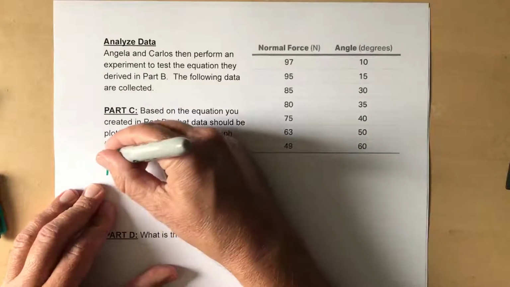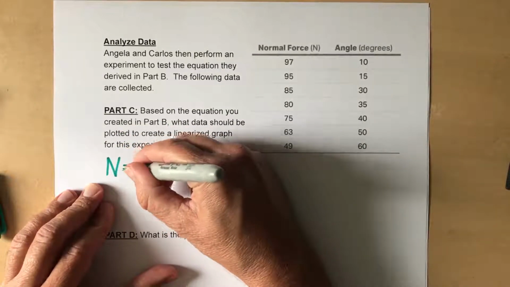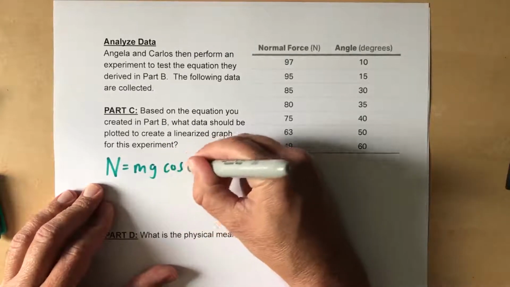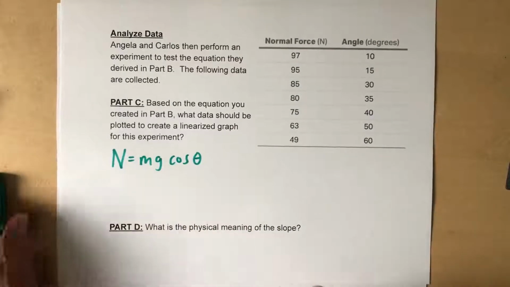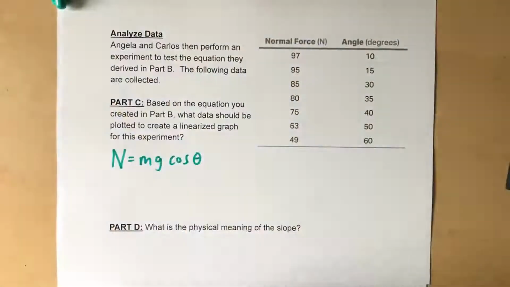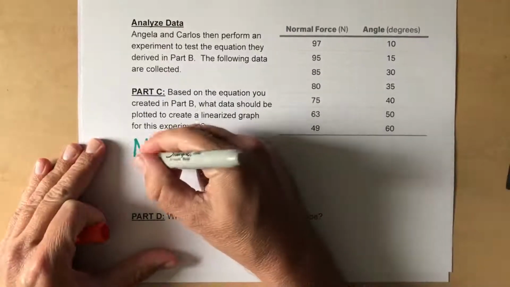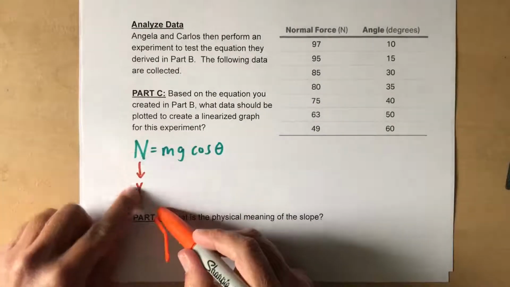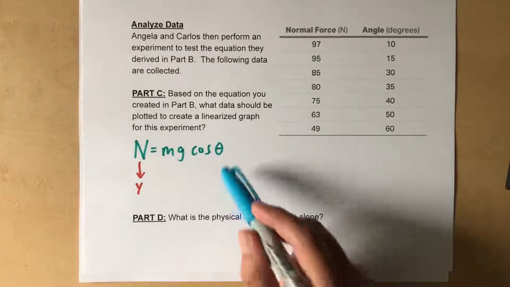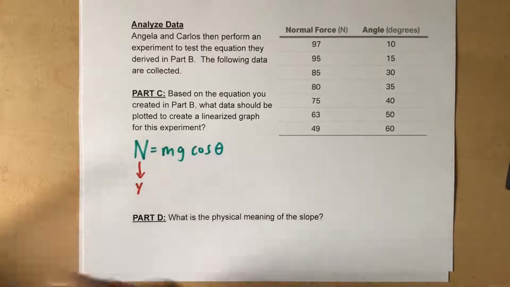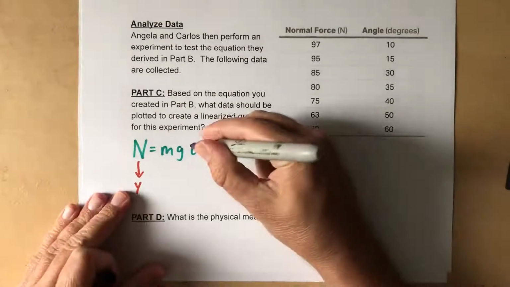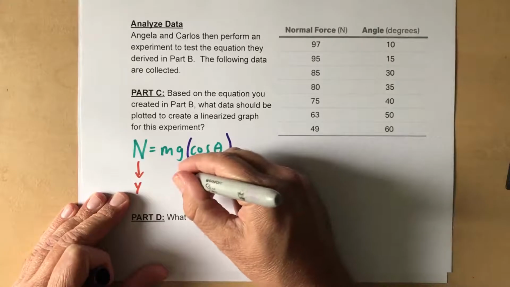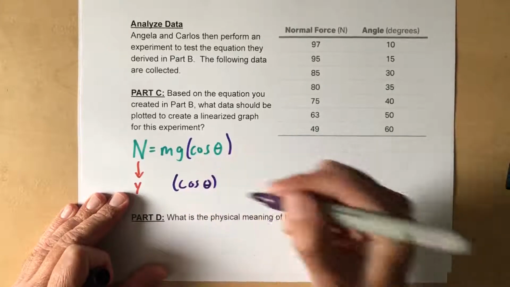Remember, the equation we got on the other page was the normal force is equal to mass times gravity times the cosine of the angle. So we want this to look like a line equation. This can be our y, so we'll put normal force on the y. But what about angle? Well, it's cosine of the angle here. So what we actually want to do is make all of that our x. We want to put all of that as our x there, cosine of theta.